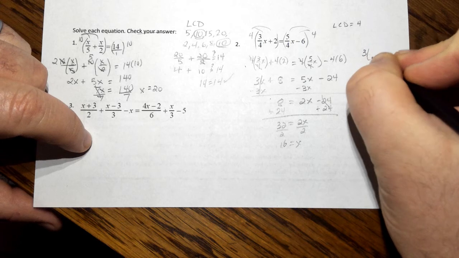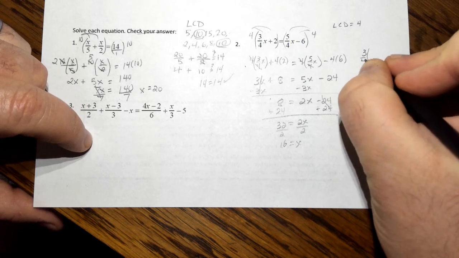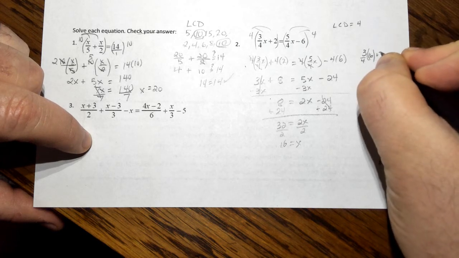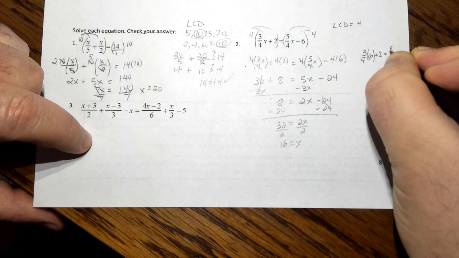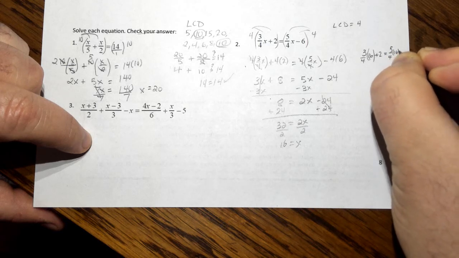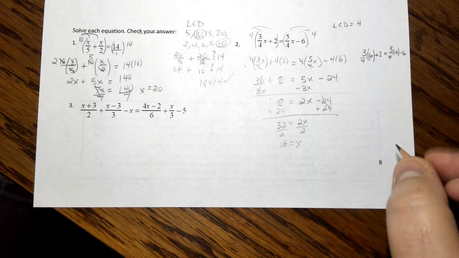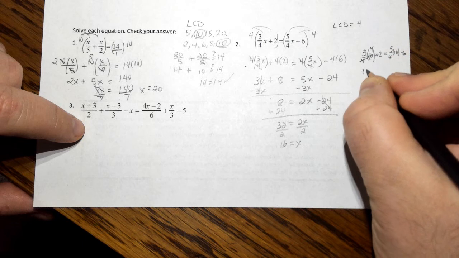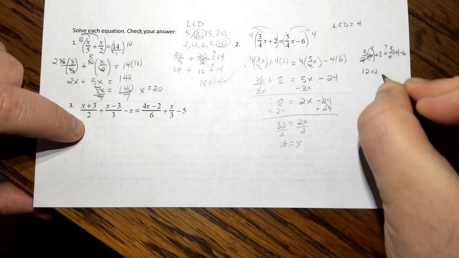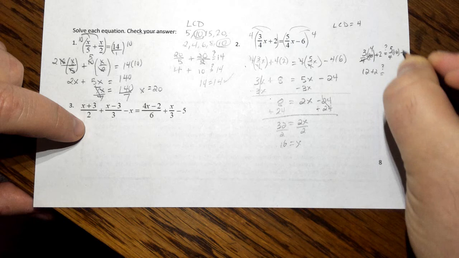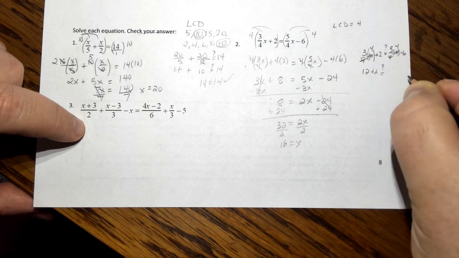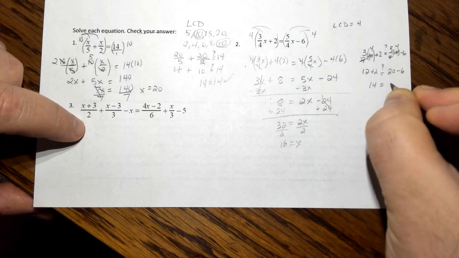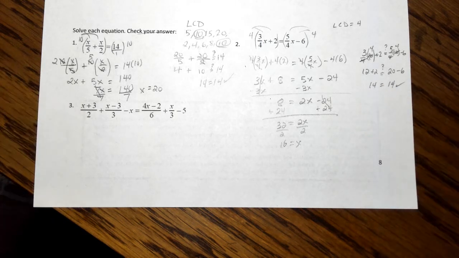So 3 over 4 times 16 plus 2. And is that equal to 5 over 4 times 16 minus 6? Okay, so when we reduce the 16 and 4 gives us 4, so this is 12 plus 2, right? Question mark, because we don't know if it's equal. Okay. This is going to divide out to give me 4. So 5 times 4 is 20 minus 6. So here we get 14 on this side and 14 on this side, and it checks.